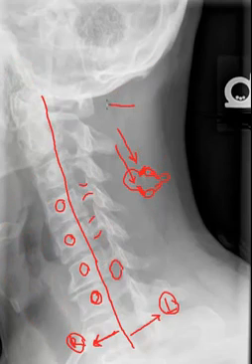Now, what can be difficult is identifying what particular level one may be visualizing. So here's the posterior arch of C1, which means that this is the level of C1. This would be C2, C3, and so on.